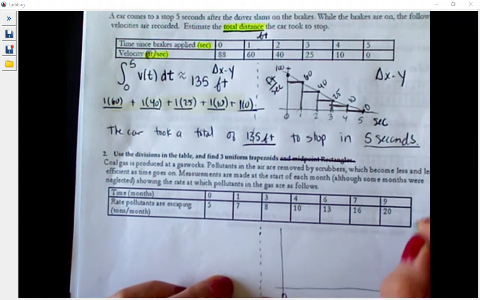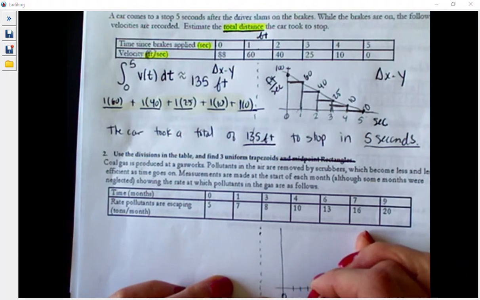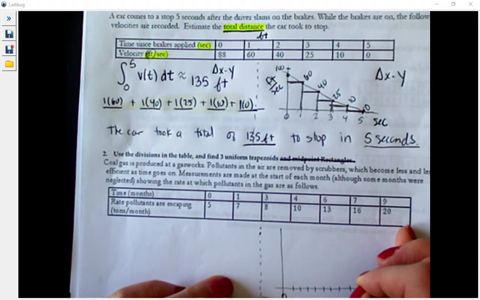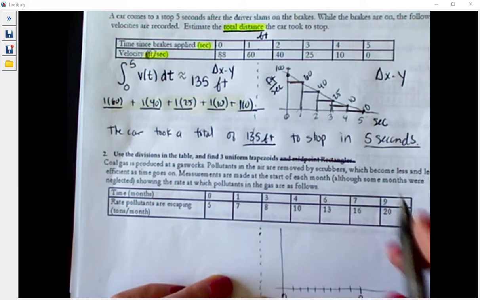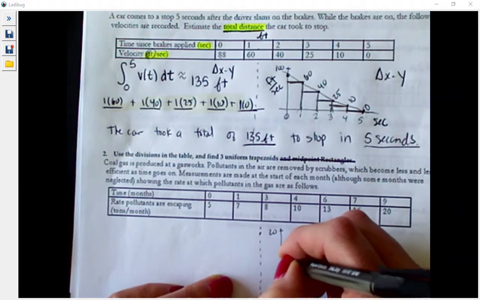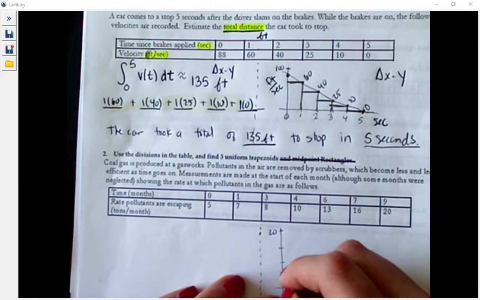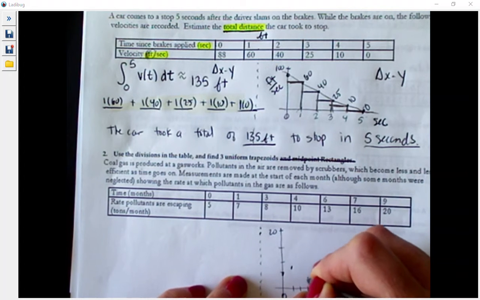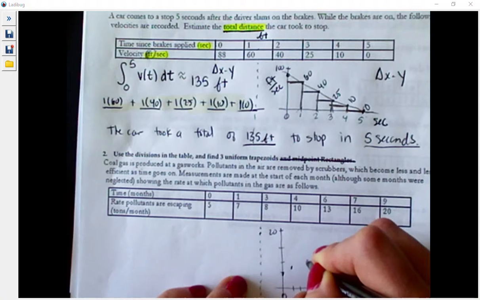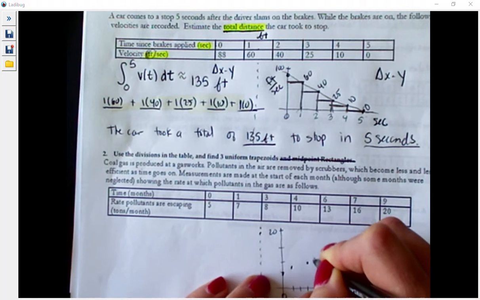0. So I need to go up to 9. 1, 2, 3, 4, 5, 6, 7, 8, 9. Okay. And 0 to 20 looks like the highest. Okay. 0, 5. 1, 7. Oops, skip. 3, 8. 4, 10.